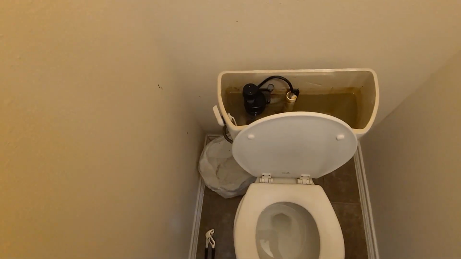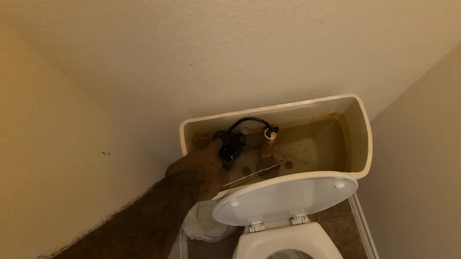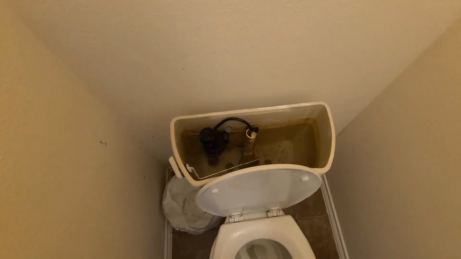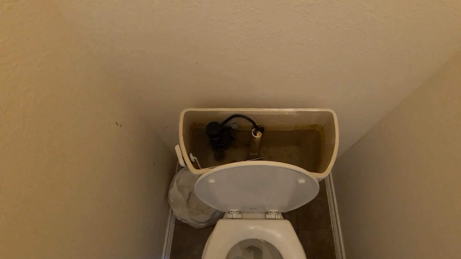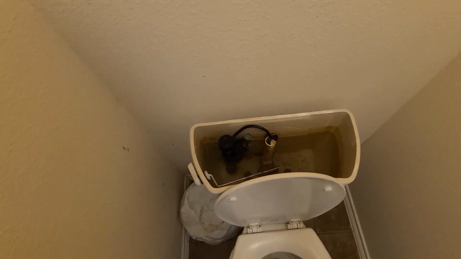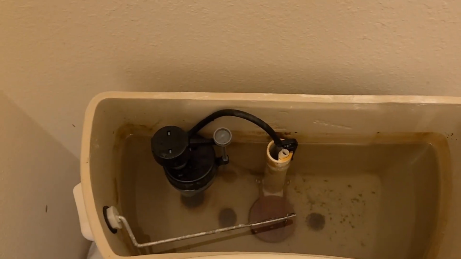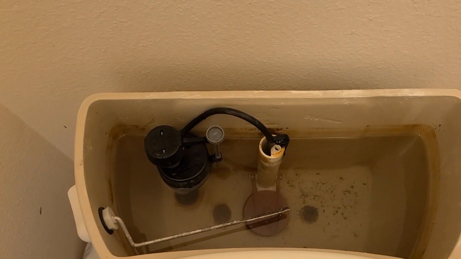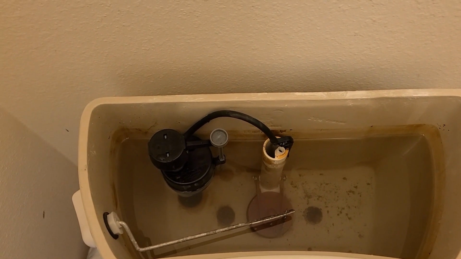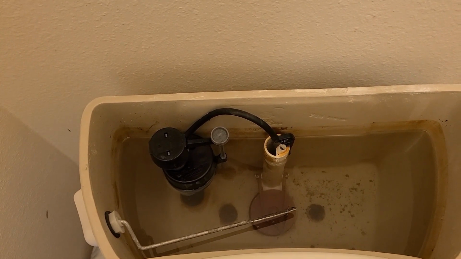To recap, we came in, this would not stop filling, the water in the tank, or it just kept running. We adjusted the screws on there to decrease the water level at which the float shuts off the water flow. That did not happen.